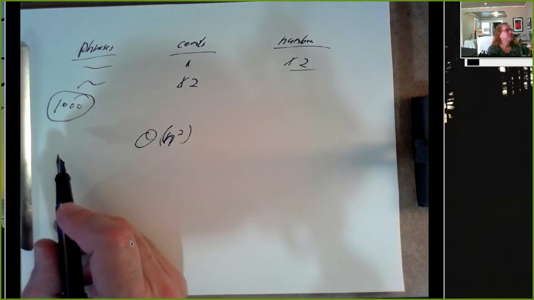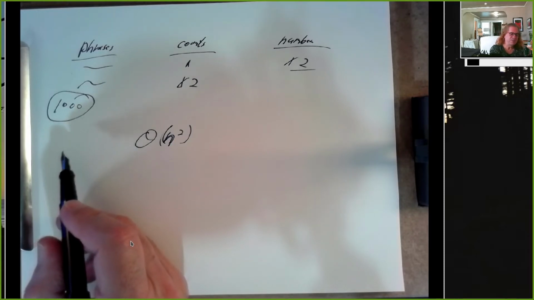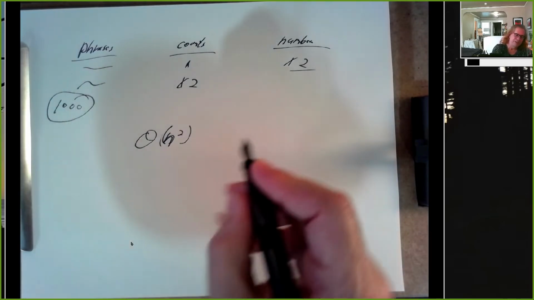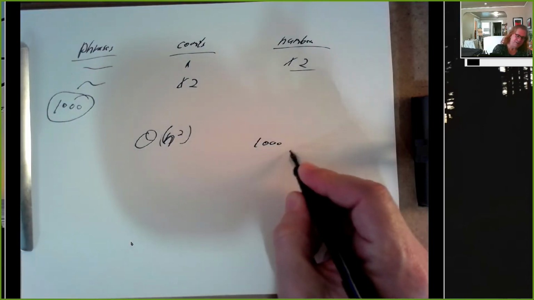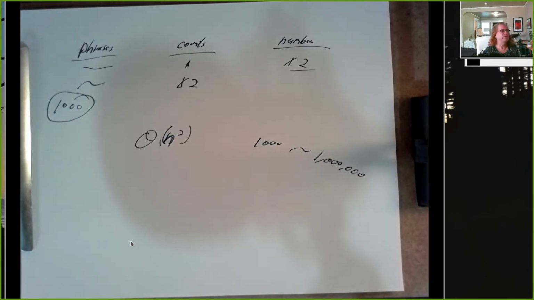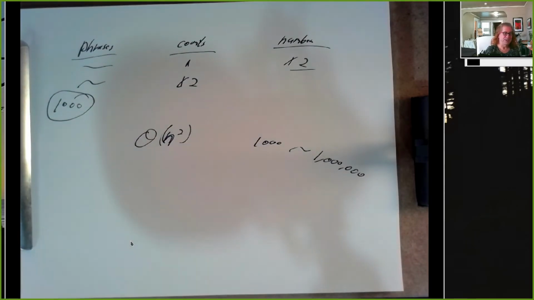And ballpark, the next 1,000 phrases, each one's going to have to be compared to 1,000 to 2,000 phrases. That's 1,000,000 operations, right? So to process 1,000 phrases is going to take roughly 1,000,000 comparisons. And the longer your input, the slower this gets.